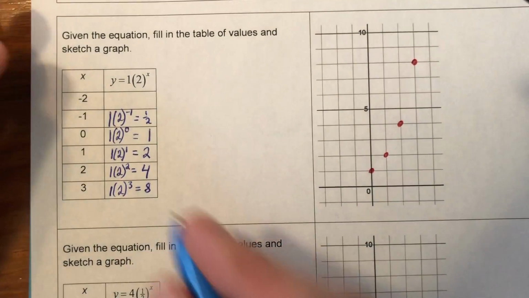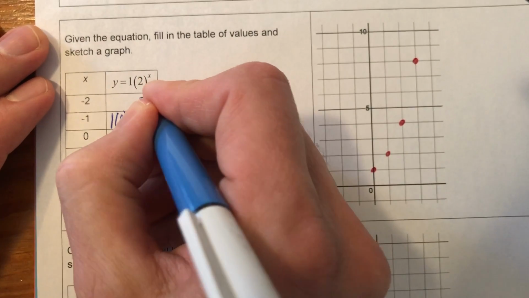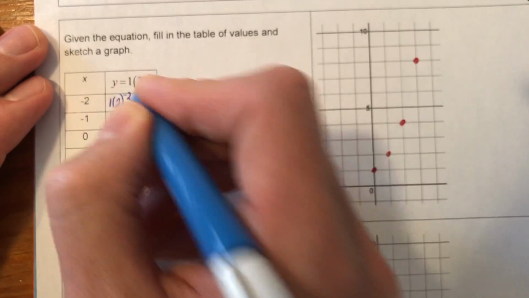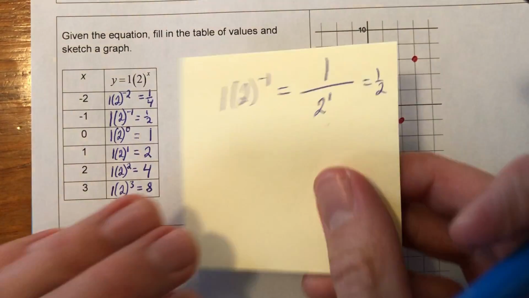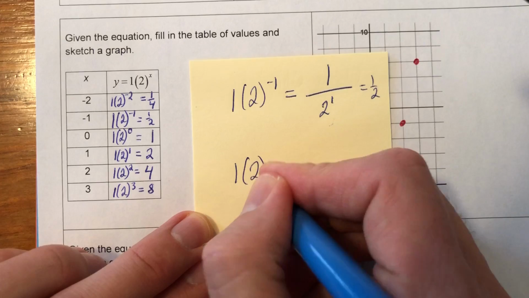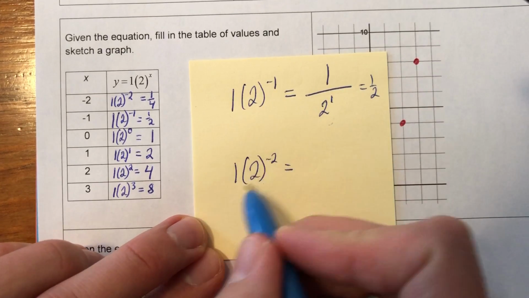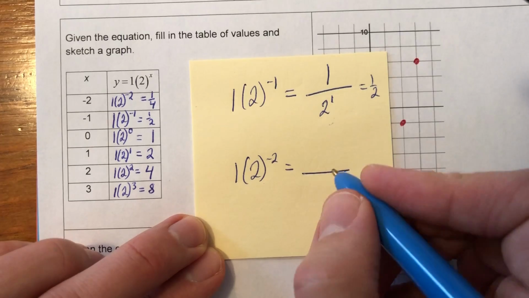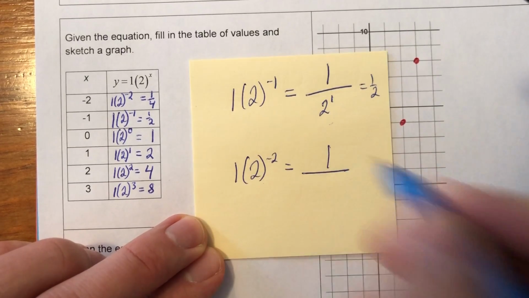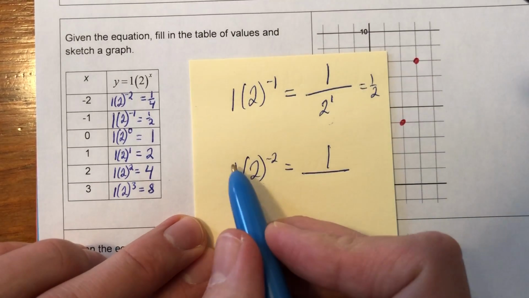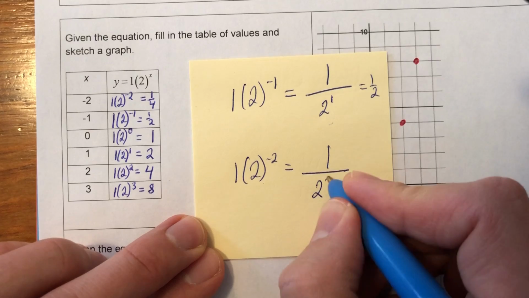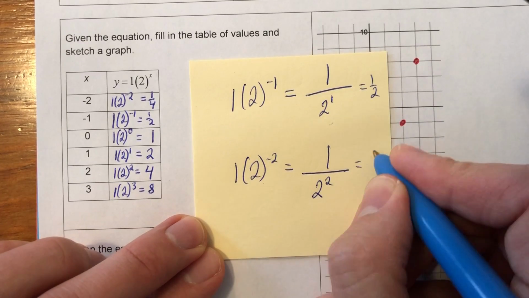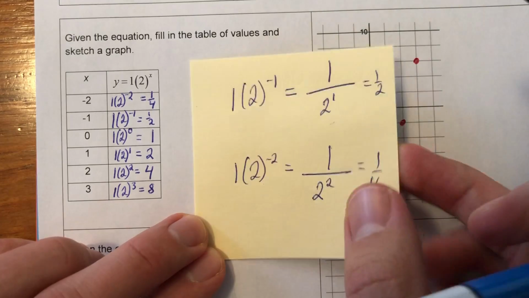Half of a half is 1/4. And I could do the same idea here, same little bag of tricks I just did if you wanted to. And you could be like 1 times 2 to the negative 2. Oh, this is one big numerator, but this negative exponent moves things to the denominator. This 1 doesn't move because it doesn't have a negative exponent, but this 2 moves down. 2 squared is 4, so I have 1/4.